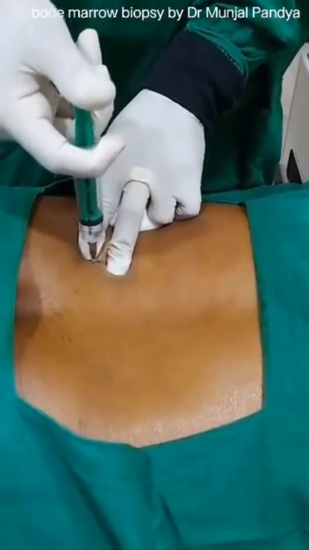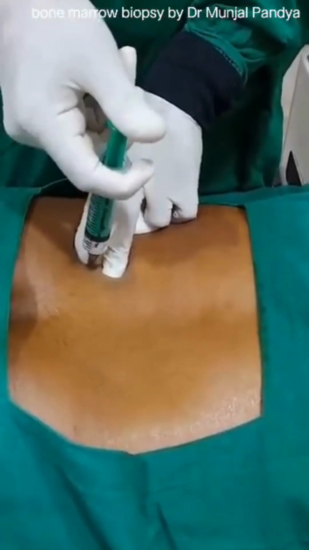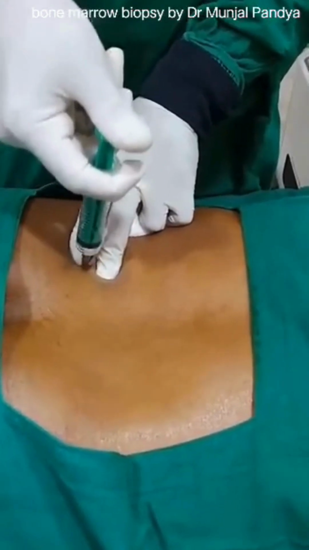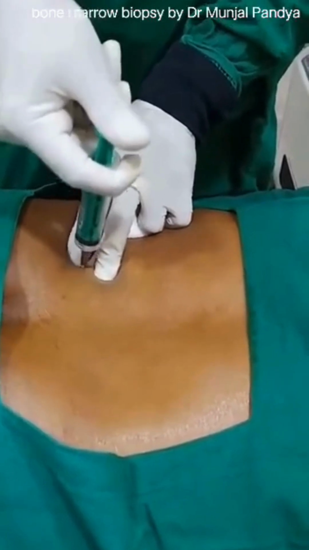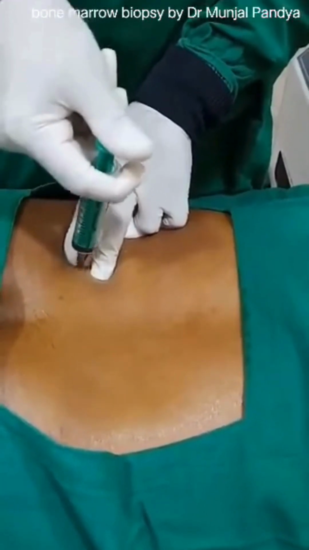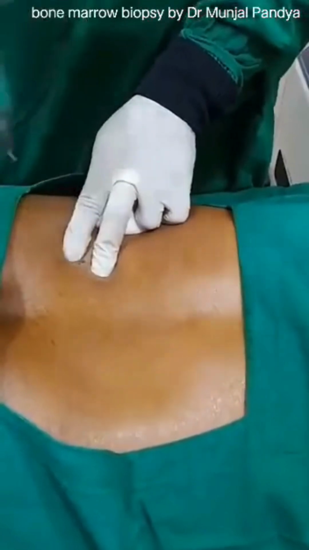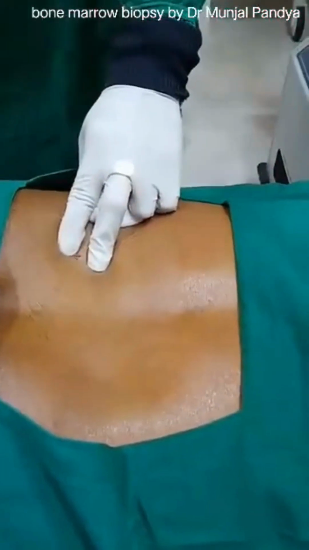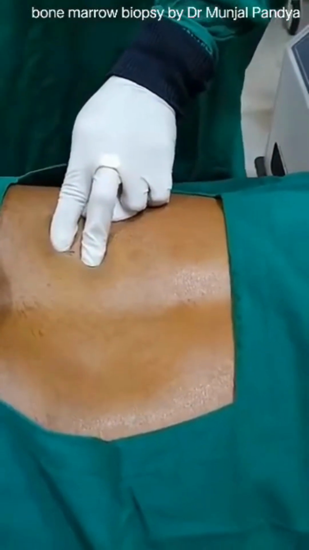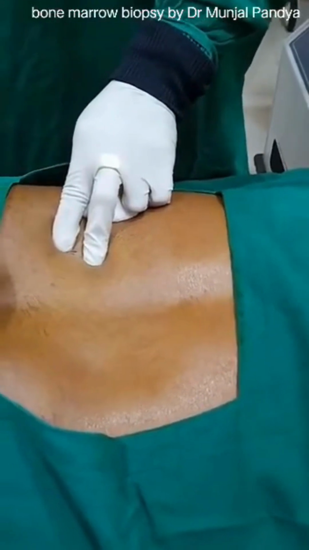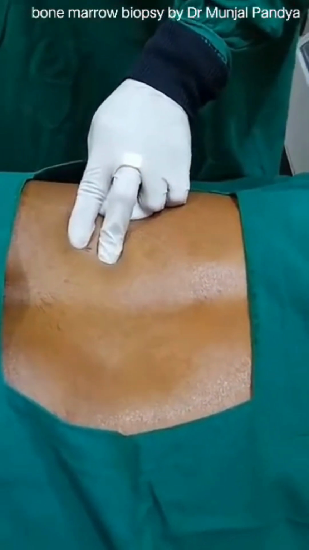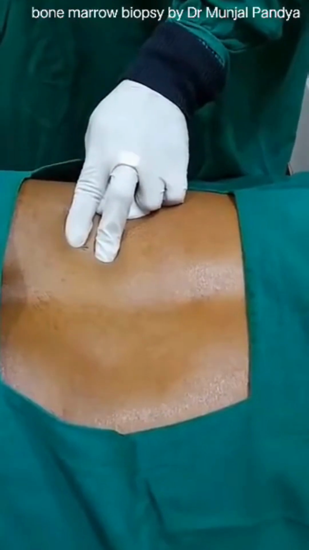When the patient is very obese, maybe 100 kg or more, and the fat is too much, instead of the normal needle you can use a spinal needle to infiltrate the skin, periosteum and bone. So now we are almost done with giving the local anesthesia. Now I am going to make a small incision to facilitate my bone marrow biopsy needle to the bone.